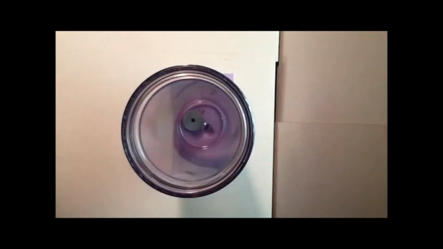Let's take a look at this from another angle. Now let's take a closer look at our experiment. We have our cup, our index card, and our washer. We're going to separate this into two parts. First part is going to be our cup and our index card, and our second part is going to be our index card and our washer.